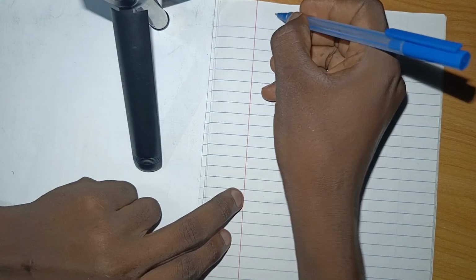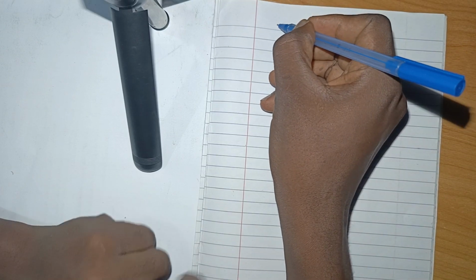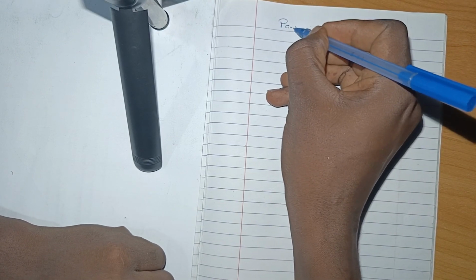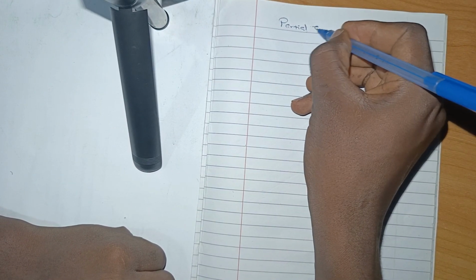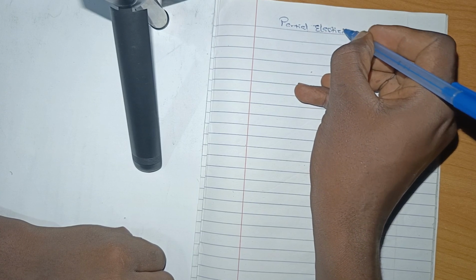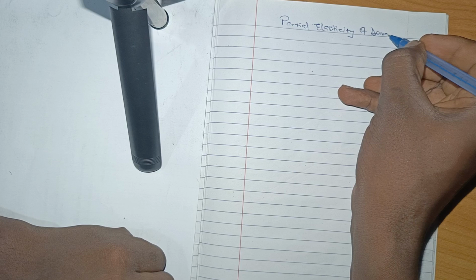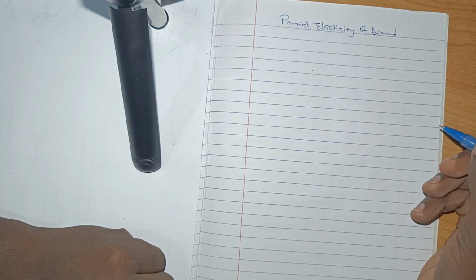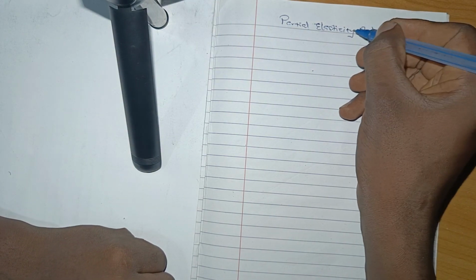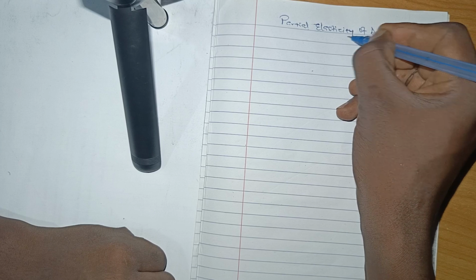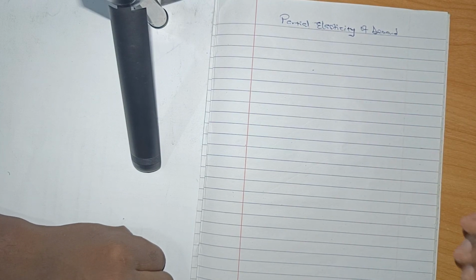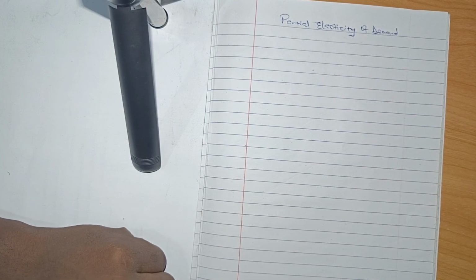So today we'll be looking at partial elasticity of demand, and so let me write that. Forgive me for my handwriting, in case you don't see. Bear with me. All right.